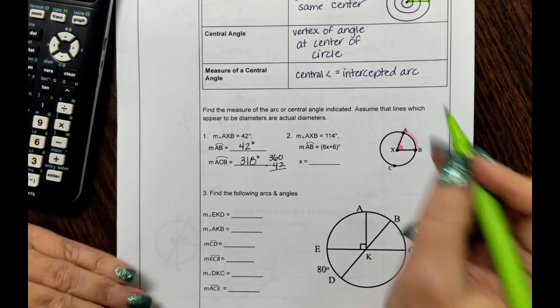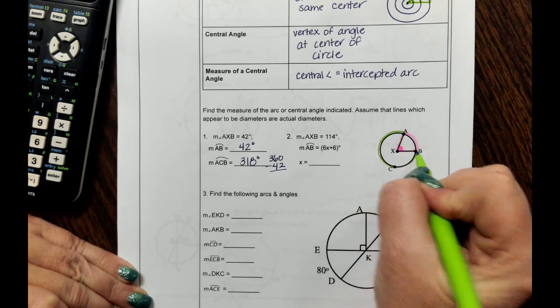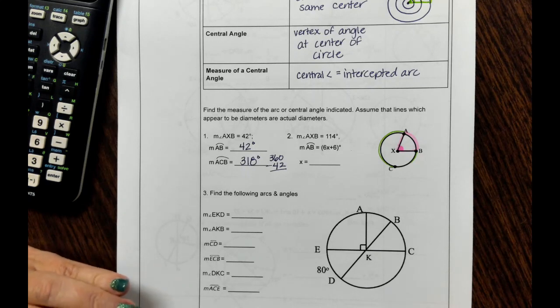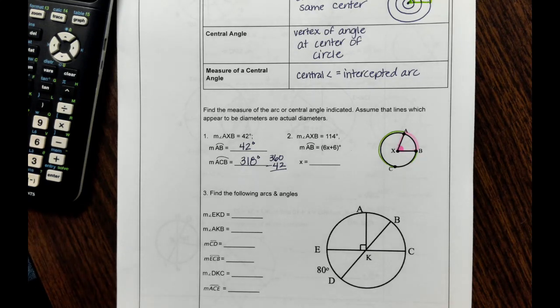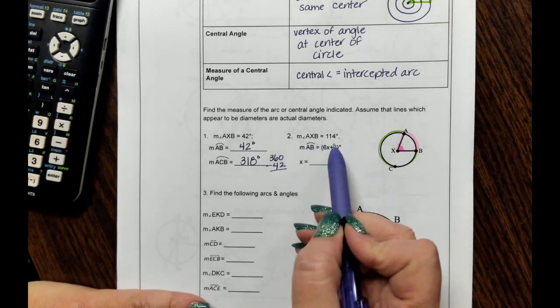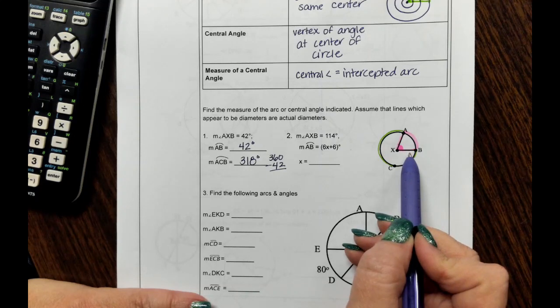So angle AXB is 114 degrees. New problem, now we're saying that angle AXB is 114 degrees, and the measure of arc AB is 6x plus 16. Well, I know that the vertex of this angle is in the center of the circle. That means the angle is equal to the arc. So this angle, 114, is equal to this arc, 6x plus 16. So you'd simply set them equal to each other and do the algebra that goes with that. So 6x plus 16, the arc, is equal to 114 degrees, the angle.